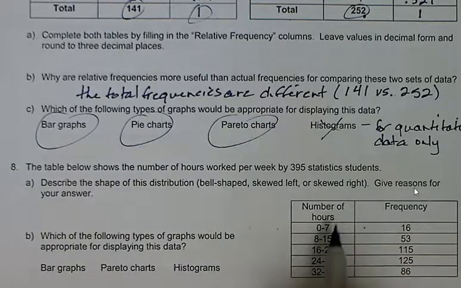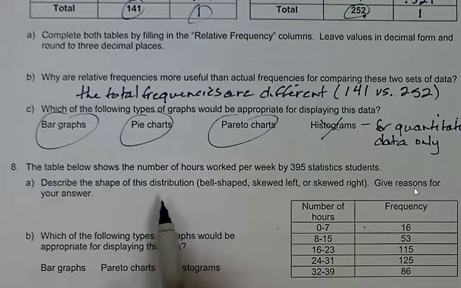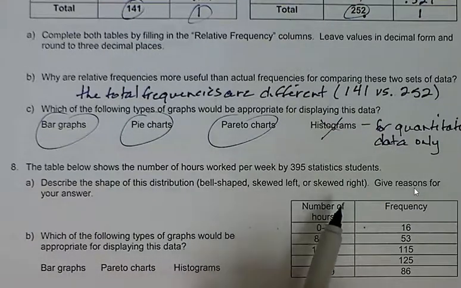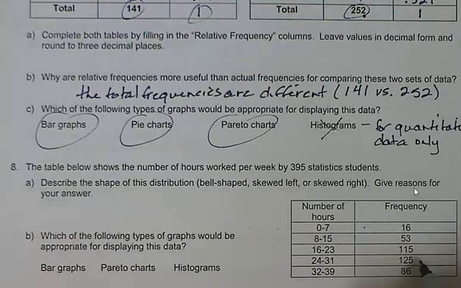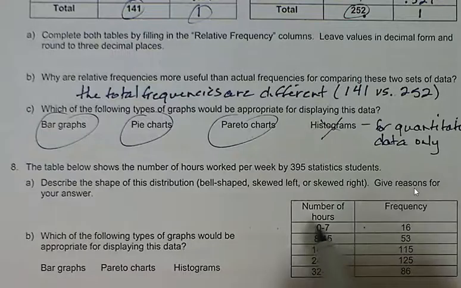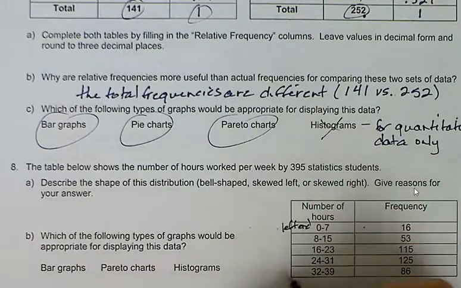For number 8, we have another frequency distribution for the number of hours worked per week by some statistics students. First, we're going to think about the shape of this distribution, whether it would be bell-shaped, skewed left, or skewed right. If we look at the numbers, it's a little bit hard to tell looking at the table. If you think about what a histogram for this would look like, these numbers would be on the left. So this would be at the left end of the graph. This would be at the right end of the graph.